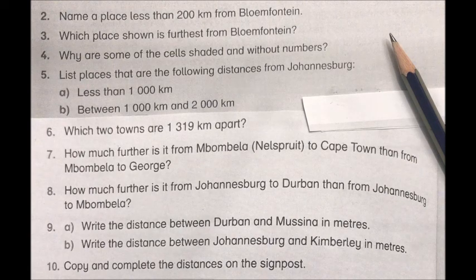Number 4, why are some of the cells shaded and without numbers? Okay, so use your own words and try and explain why some of those cells are shaded. Number 5A, list the places that are the following distances from Johannesburg. So now you are focusing on Johannesburg. Which places are less than 1,000 kilometers away?